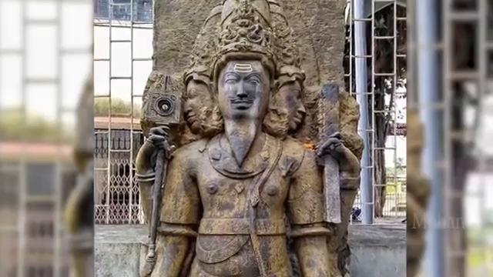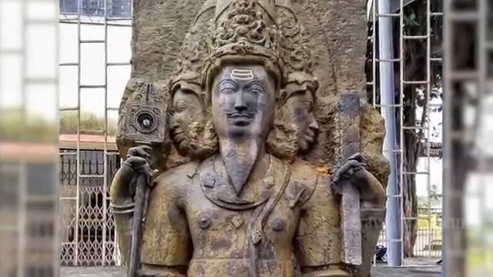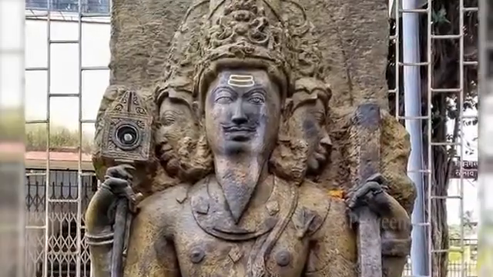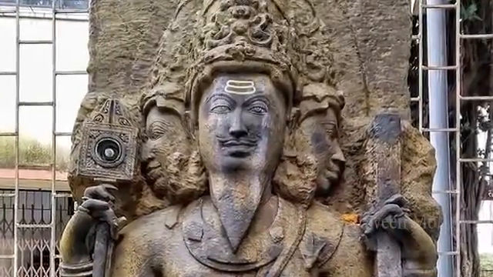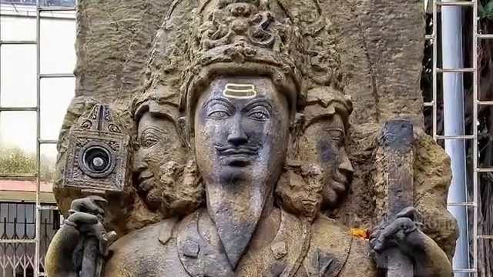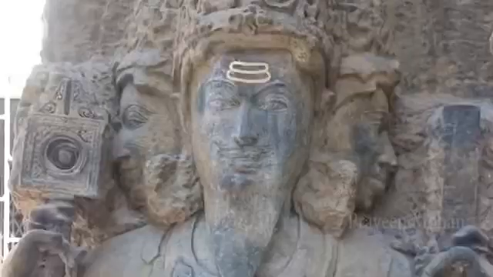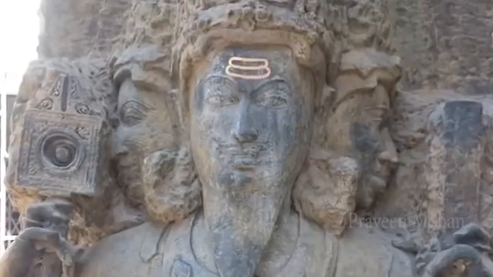Hey guys, today we're going to look at an ancient Hindu architect called Vishwakarman and how everything we know about him is wrong. This 900-year-old carving shows Vishwakarman with multiple heads and holding various weapons. This is the standard explanation we get, but that's pure nonsense.